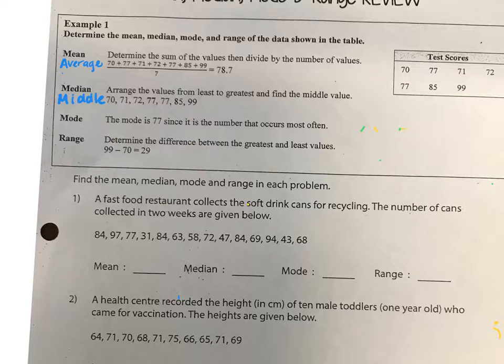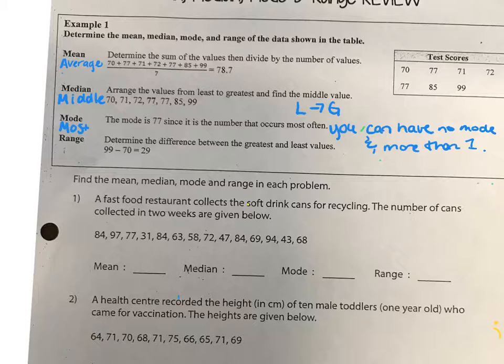The key to this is that it needs to be lined up from least to greatest. So we want to start with our smallest number to our largest number, and they went ahead and did that in the example. Mode is the one that occurs the most. The mode is 77. It's the number that occurs the most often. You can have no mode and more than one mode, so it's not just specific to one. And then range is your greatest minus your least, so your G minus your L.